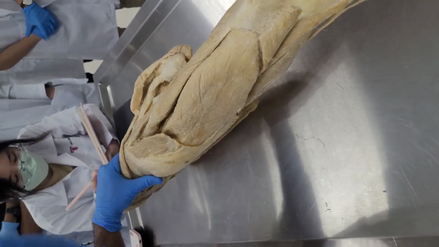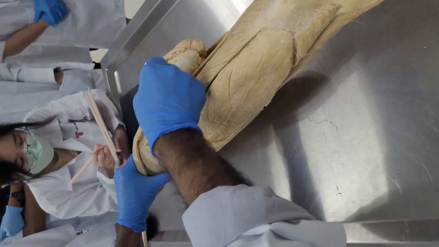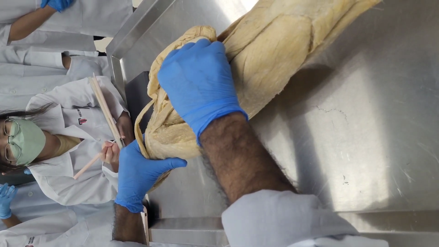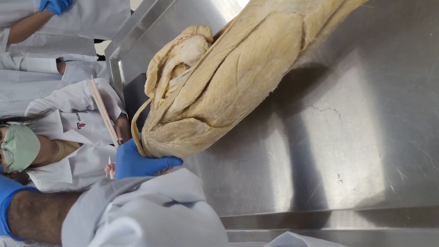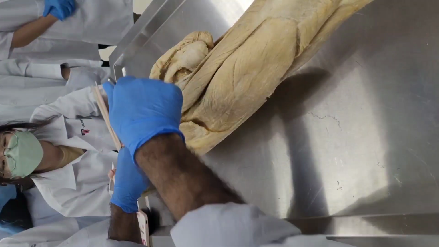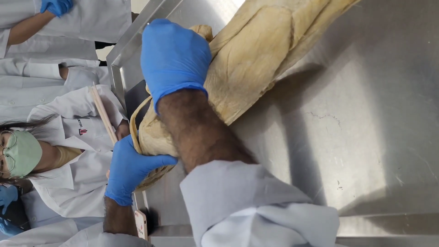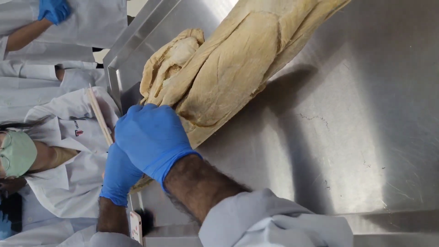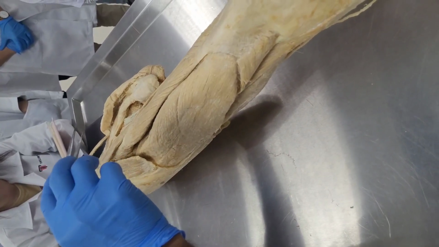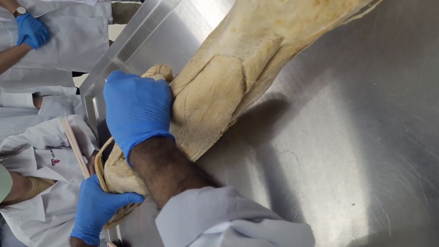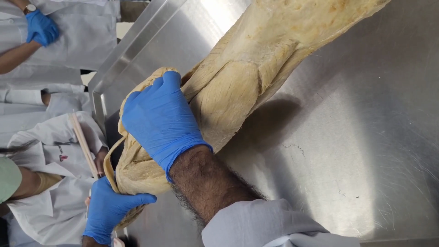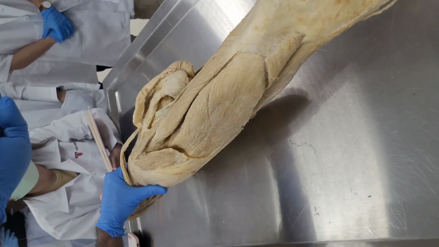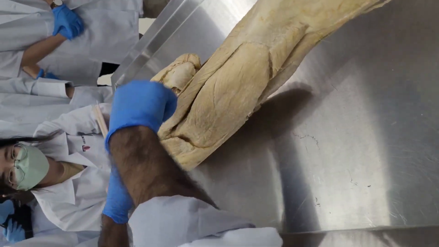Boundaries of femoral triangle, please remember: medial border of sartorius, medial border of adductor longus. Understood? Usually when we talk about boundaries, if one border is medial, the other border should be lateral. But here in the femoral triangle, it's different. Both are medial borders, because adductor longus will be in a slightly slanting position. So only the medial border will form the boundary.